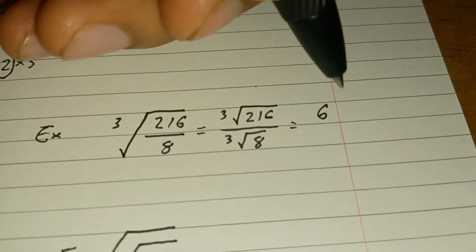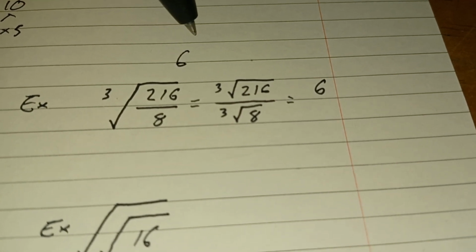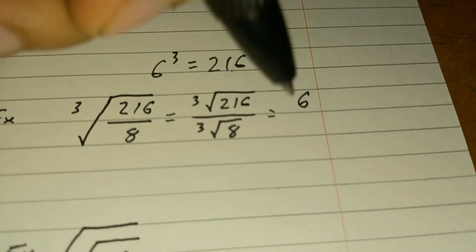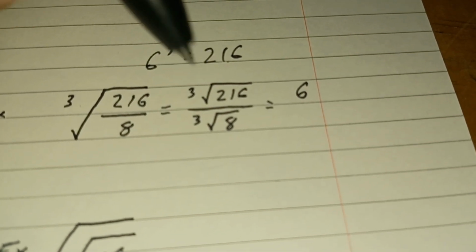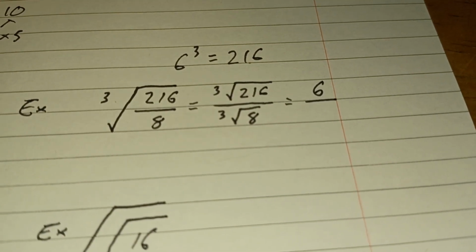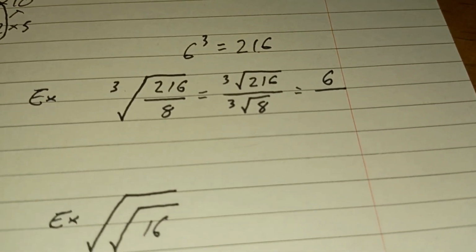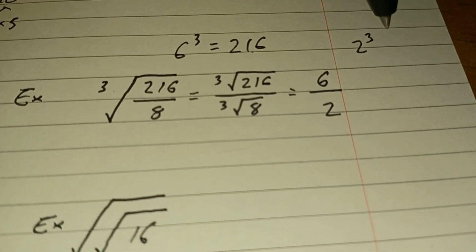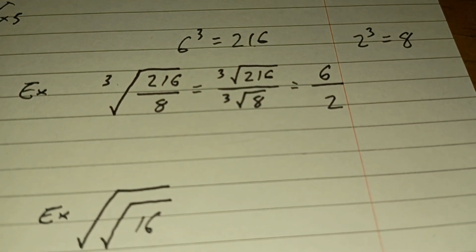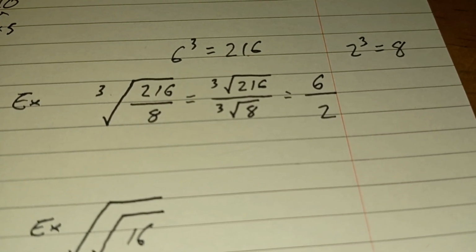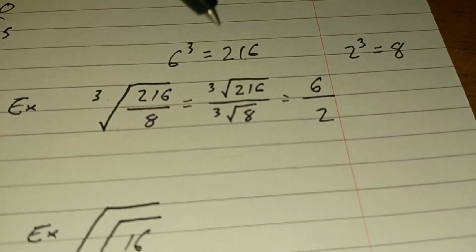So 6 raised to the third power is equal to 216. That is how I got 6, because the cube root of 216 is 6, right? And now the cube root of 8. What is the cube root of 8? The cube root of 8 is 2. Why? Because 2 raised to the third power equals 8. Same with here. The cube root of 216 is 6 because 6 raised to the third power is 216.